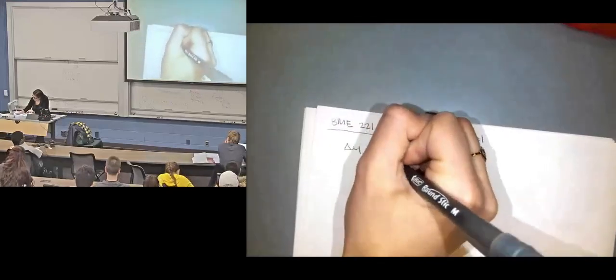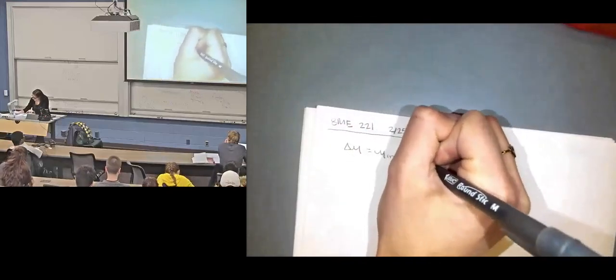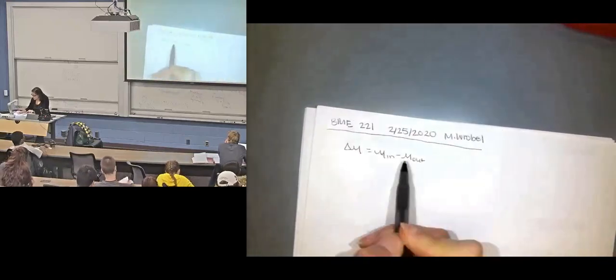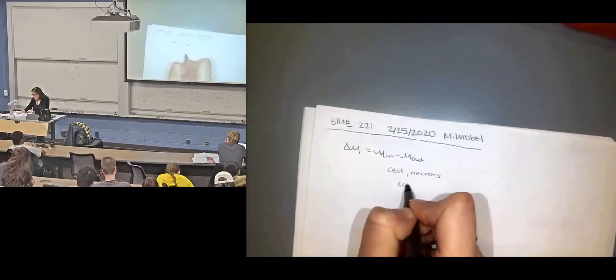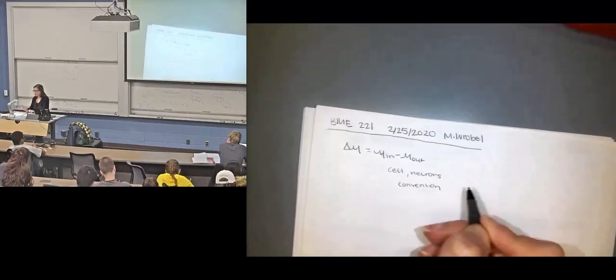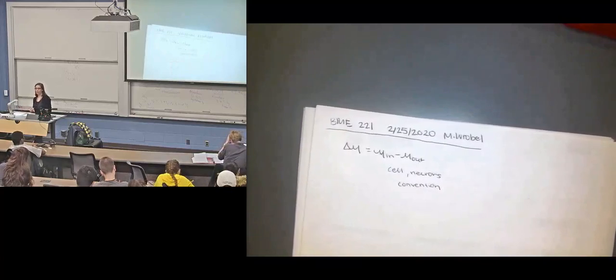So we have the difference in chemical potential given by the chemical potential on, say, the inside minus the outside. This is for a cell, and the cells we were particularly talking about were neurons. This is convention, and I need you to use this convention. It will become especially important when we introduce the electrical potential contributed by the different signs of the ions, because if you flip it, all of your answers will always be wrong.